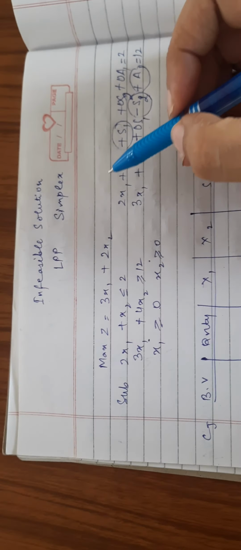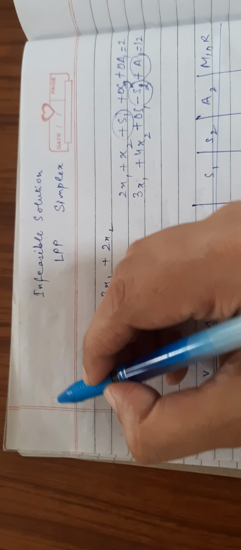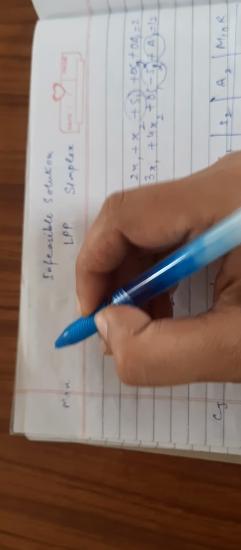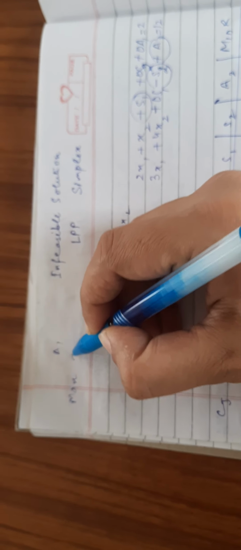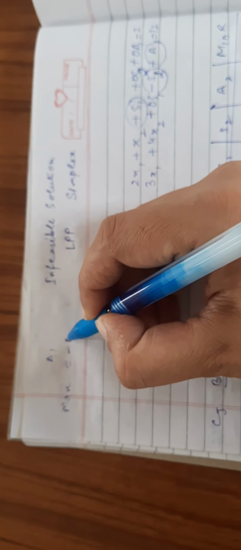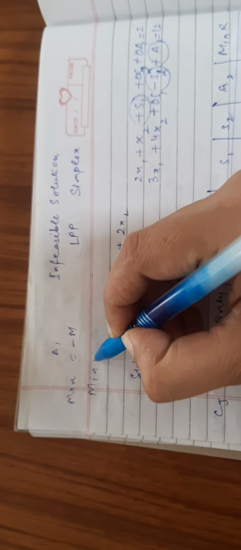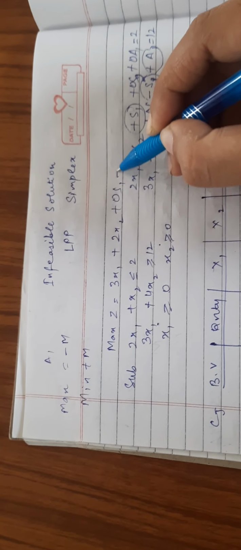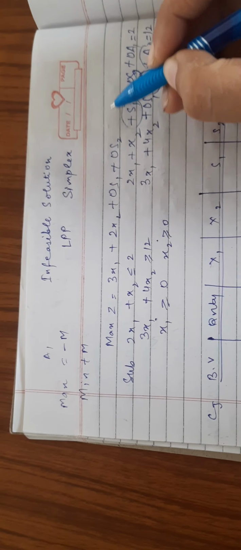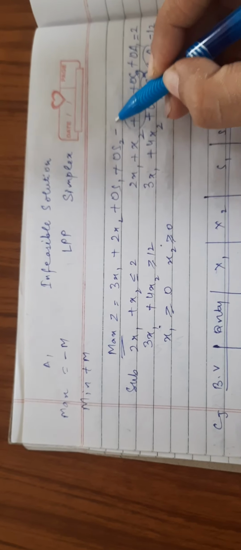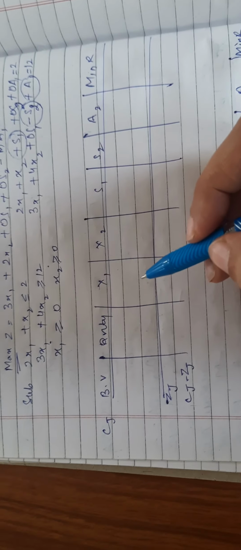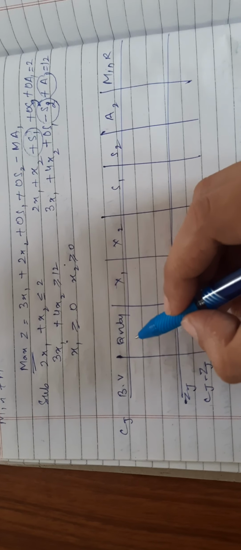Now for the objective function, in my previous video I talked about the artificial variable. In the maximization case, the coefficient of the artificial variable is minus M, and in the minimization case it is plus M. So I'll add that to the objective function: 0s1, 0s2, and for the maximization case, minus Ma1, and I'll enter these values now into the matrix.